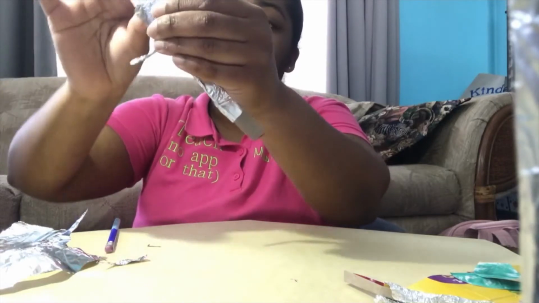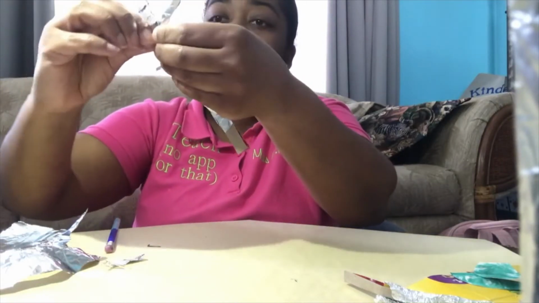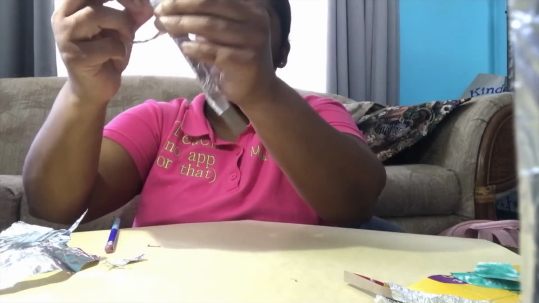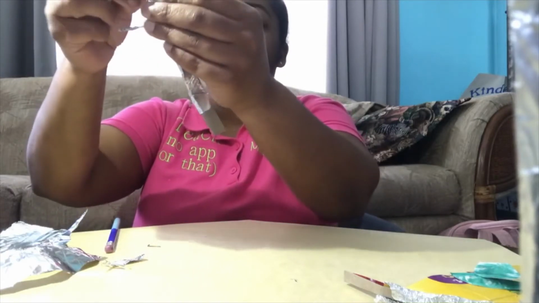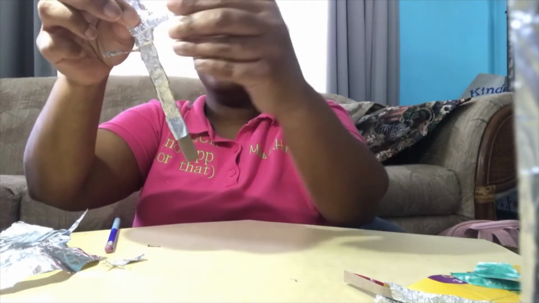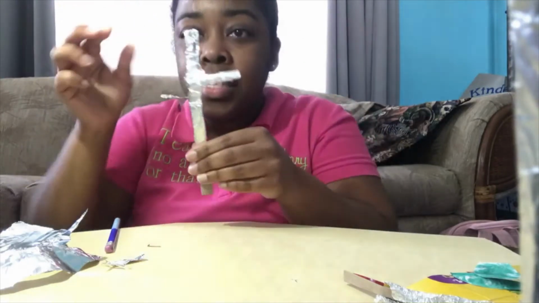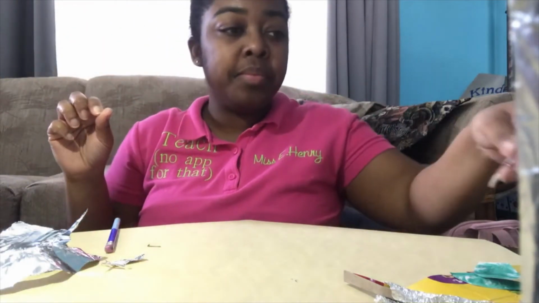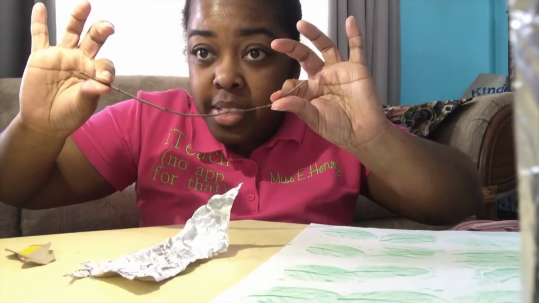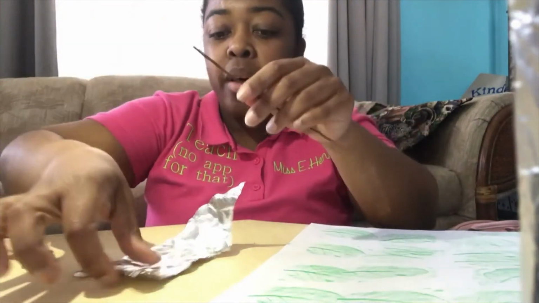Like wrapping a Band-Aid. Wrap it so that it is secure, because the next step is to add some leaves. Those twigs that you got from outside, you can wrap them as well.